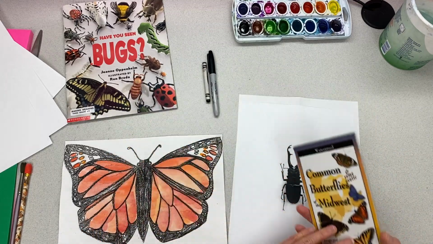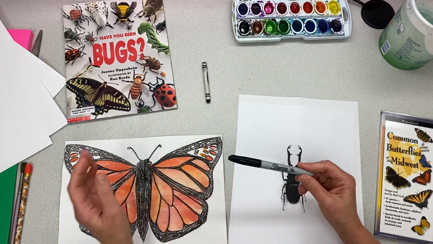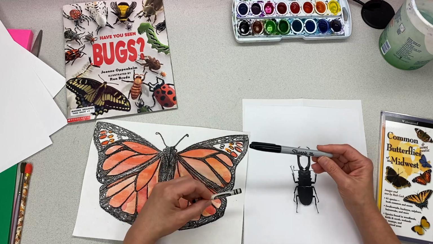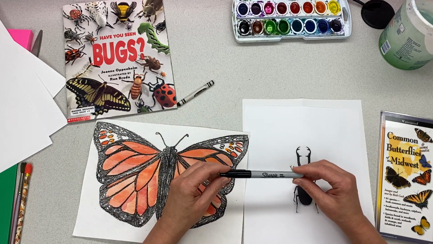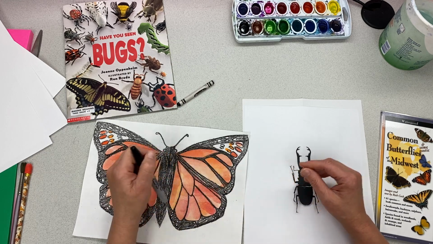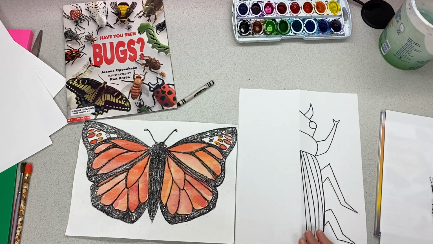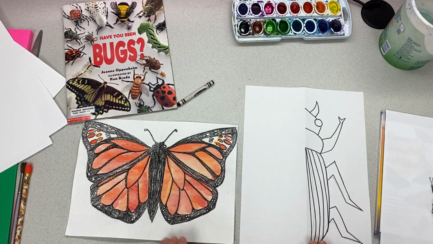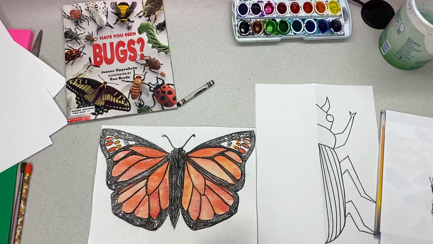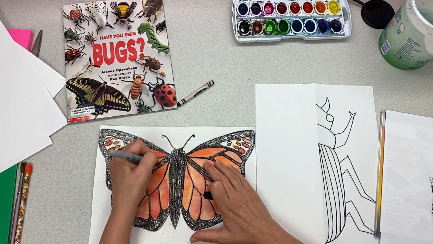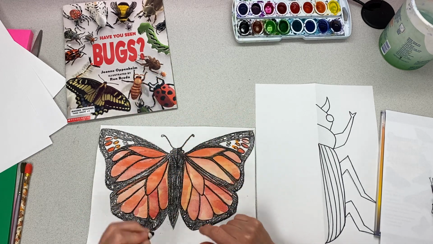You have a couple choices for the black. You could use a Sharpie, which are in your art kit, or you can also use a black crayon. The Sharpie is a little more precise, and you can use that to draw your entire picture. If you're doing something with a lot of lines in it, like this beetle, you might want to use the Sharpie. If you're doing something like a monarch butterfly that has a ton of black in it, you could actually draw it with the Sharpie first and then use the black crayon for all the black areas in your picture.